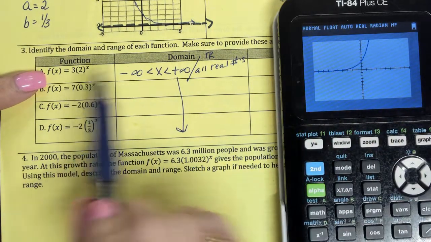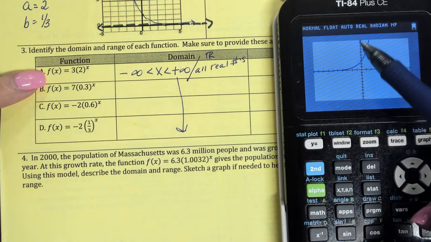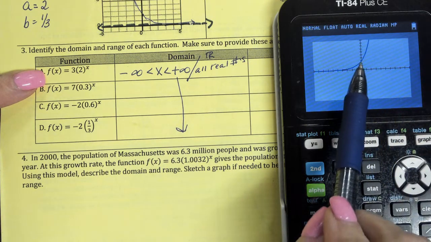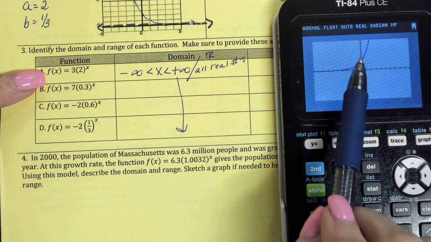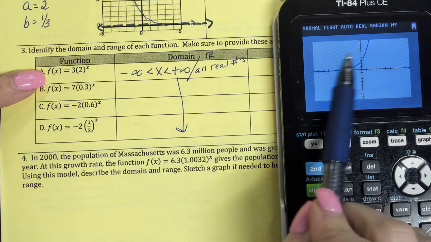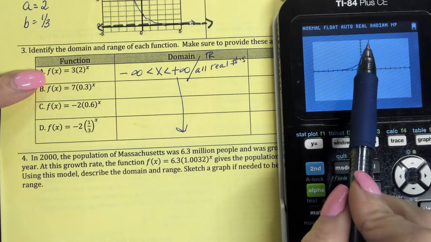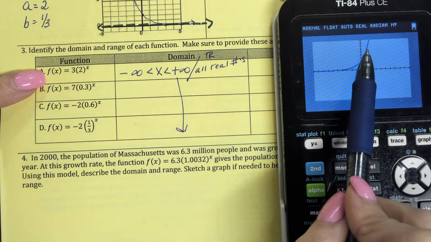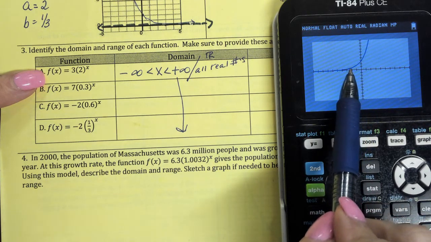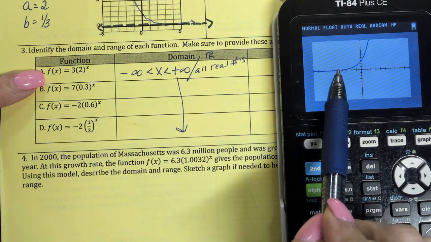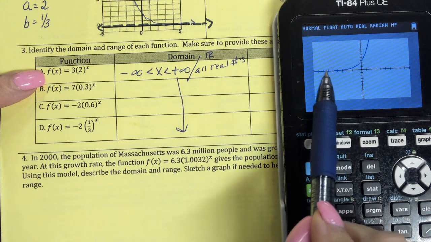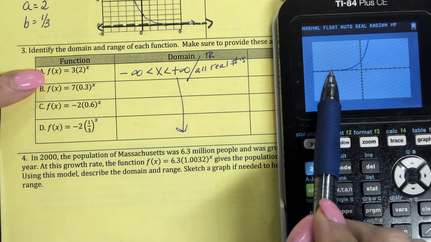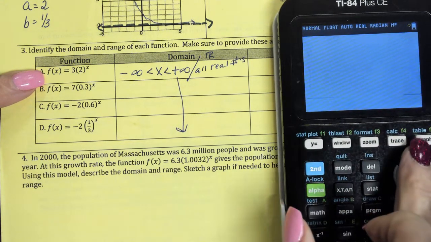Now, this is the first one that we're doing. I need to look at the range. How tall is this getting? Well, I can see that I don't have any graph down here. All my graph is up here in quadrants 1 and 2. This graph is swooping down. It's going forever this way, right? That's going to positive infinity. But it's coming down and it's getting really, really close, but it never reaches 0. Right here, it looks like it does, doesn't it? But it doesn't. It's playing the I'm not touching you game. So, if I were to go to the second table, here's another way to look at it.